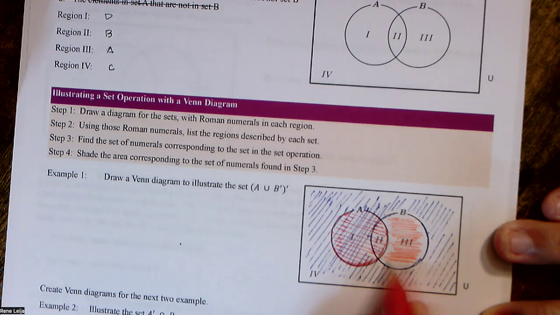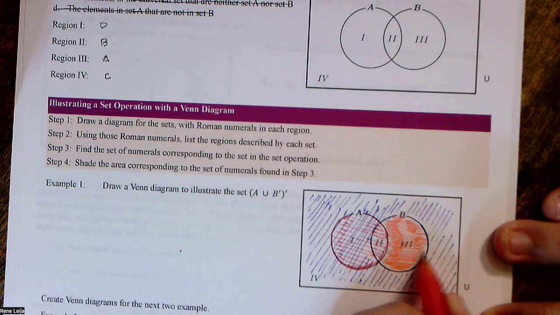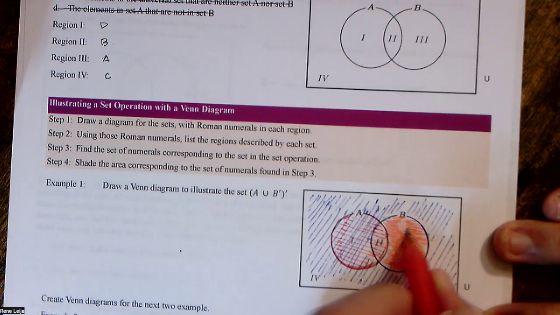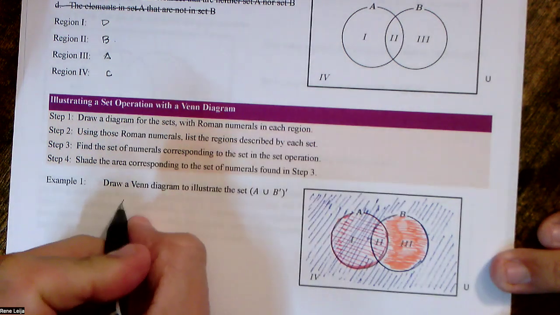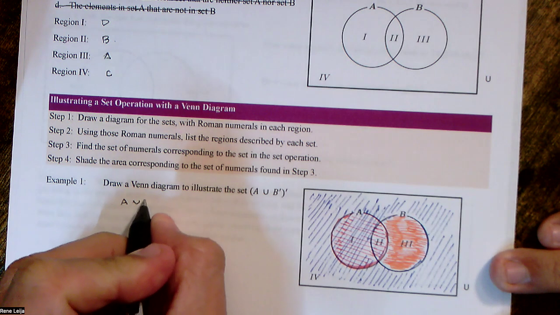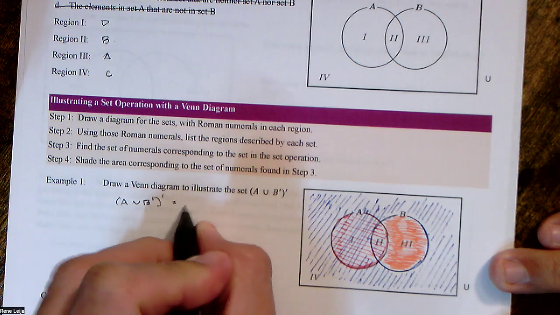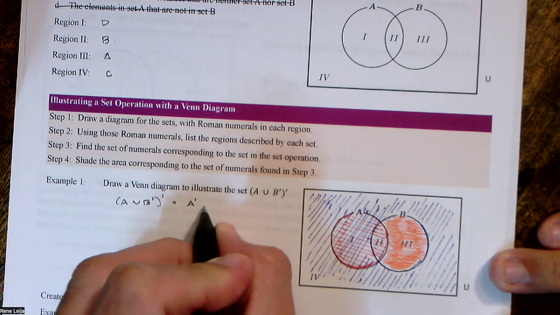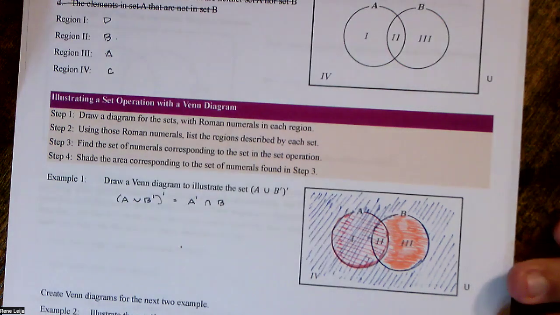And so notice that this is going to give us region 3, because, let me show you something in just a second. Another way to understand what this is saying is this actually means A union B prime, prime is the same thing as everything that's not in A that intersects with B. So it has to be common.